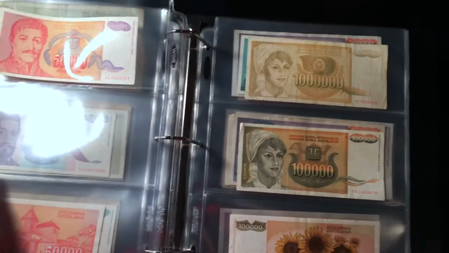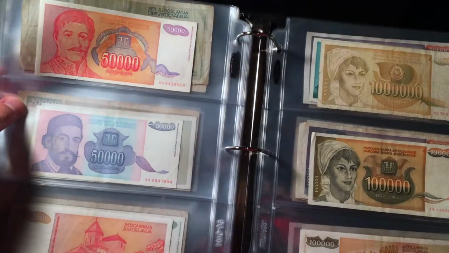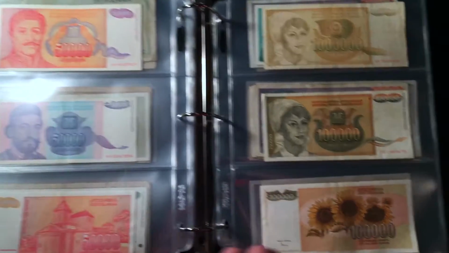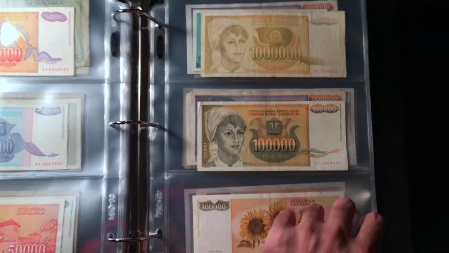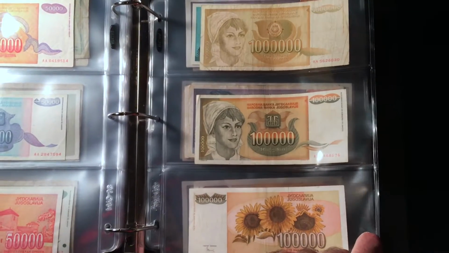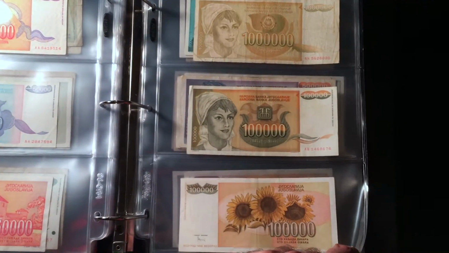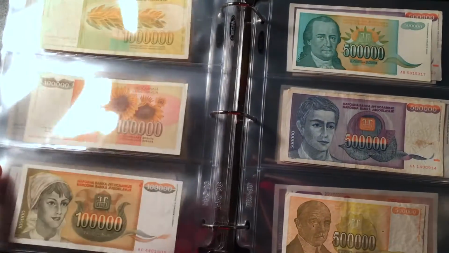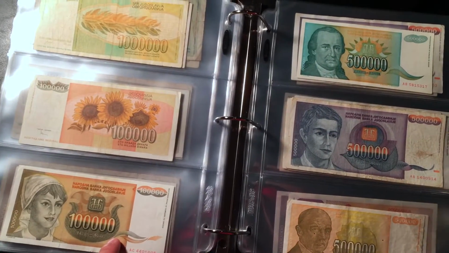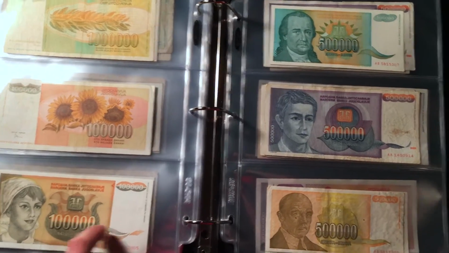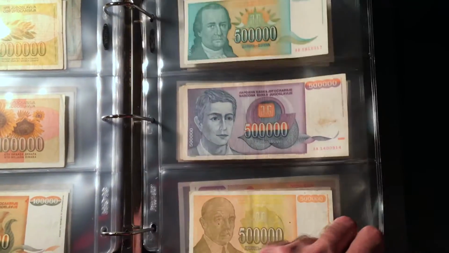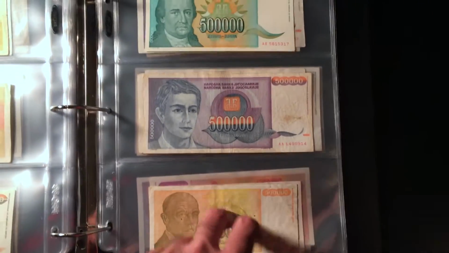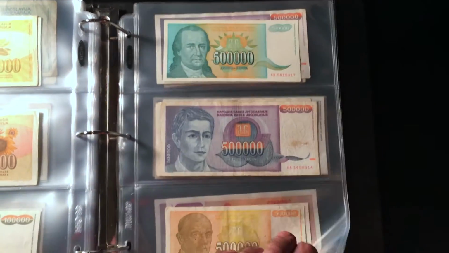And this is quite unusual for countries like the United States and countries that have adopted the euro to see such high denomination notes. But in economies that are struggling or have greatly devalued their currency, this is something quite common. We see the 100,000 note here, 500,000. And you'll see different series from different years.